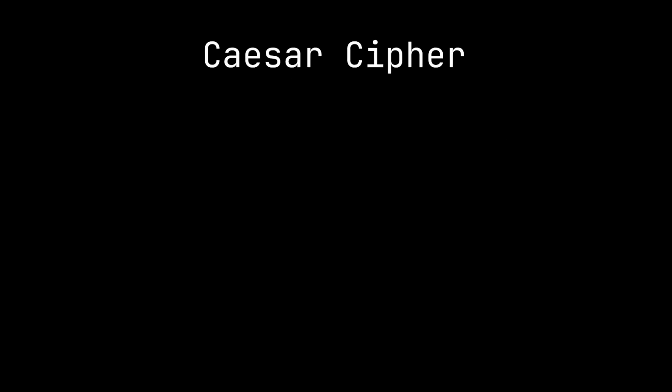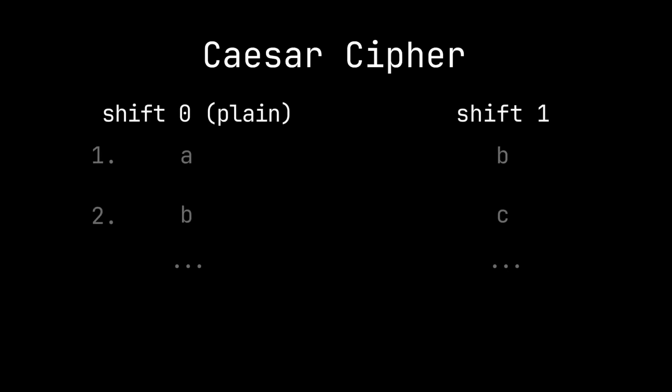Caesar Cipher. To encrypt a word with a Caesar Cipher, you shift every letter in the alphabet by a certain number. For example, with a shift of 1, A becomes B, B becomes C, and so on. When you reach the end of the alphabet, you simply wrap around to the beginning.